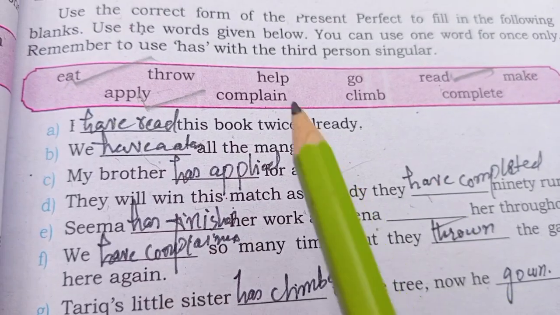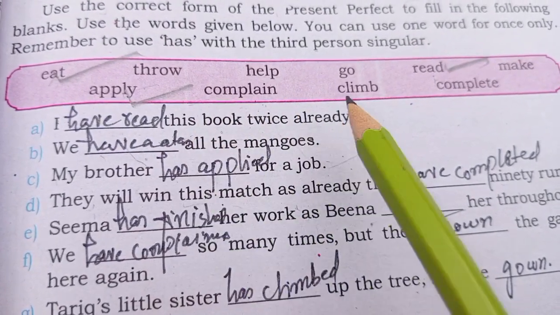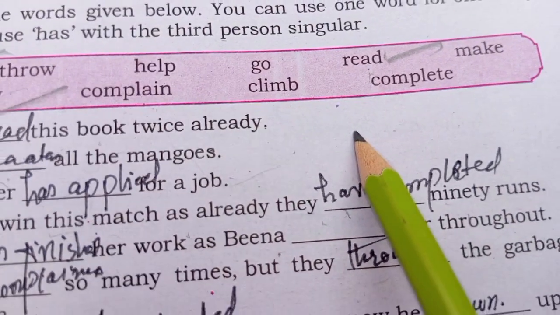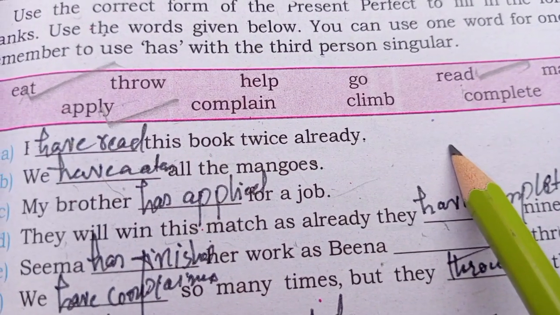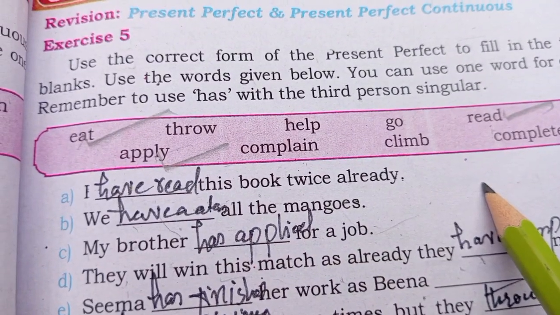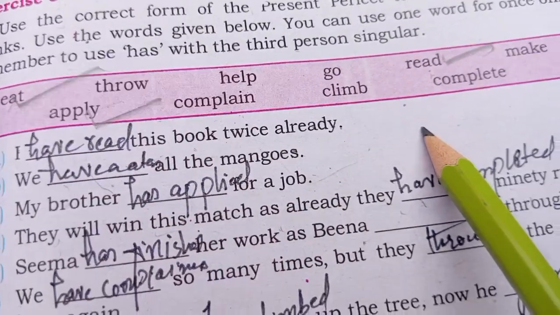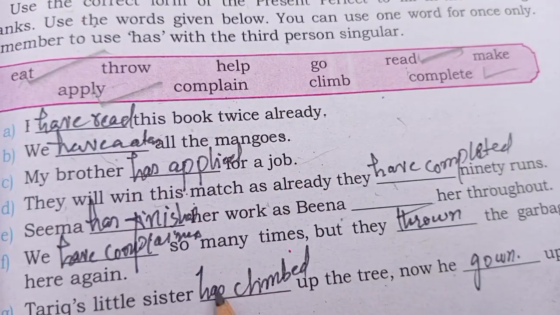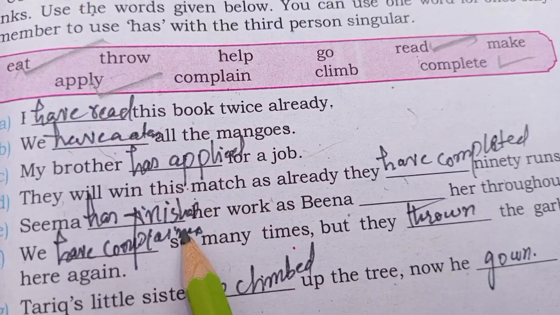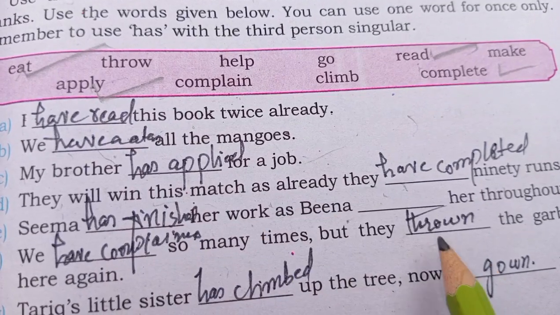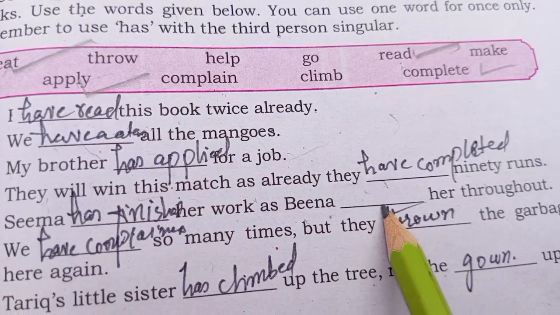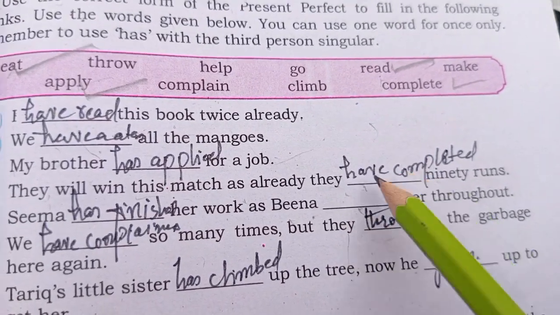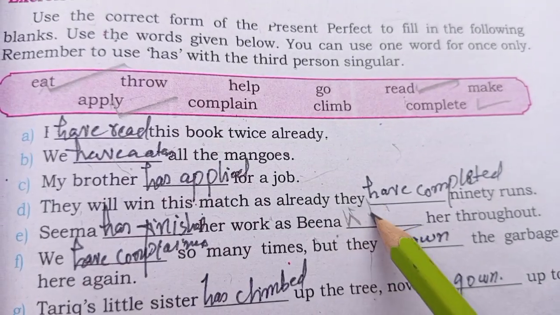Miss Seema has finished, means that you are looking that finished verb is not there, so completed is there. Seema has finished her work, but as Bina is helping her throughout. Bina is helping her throughout.